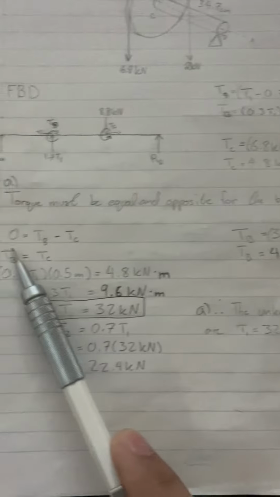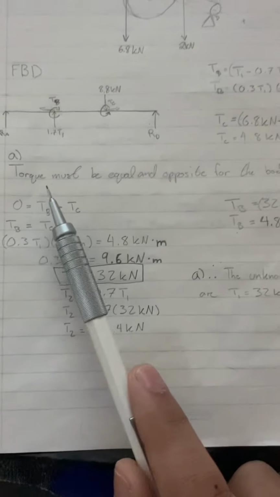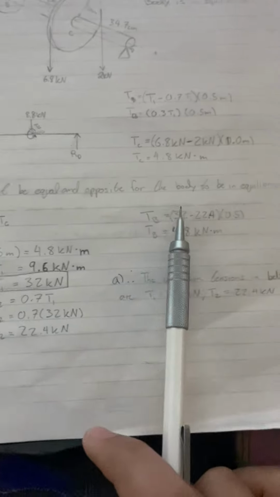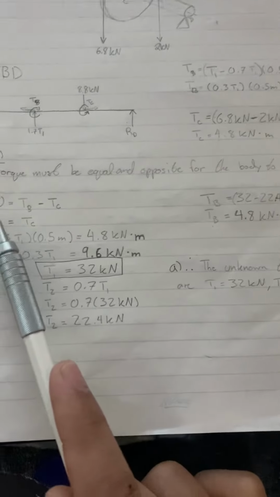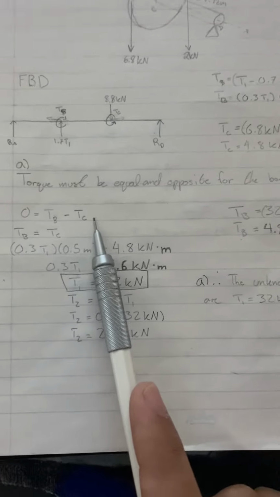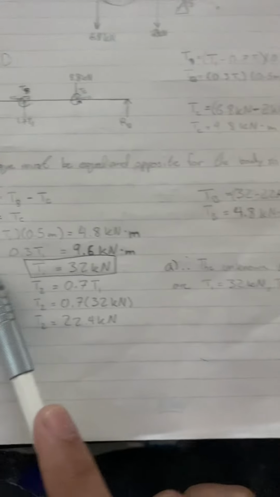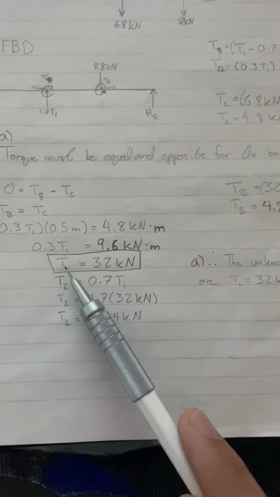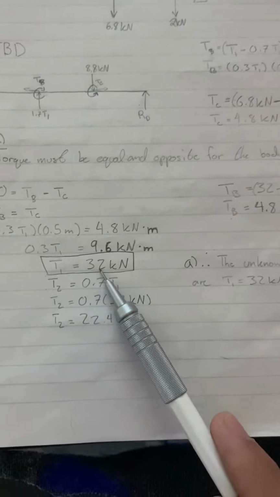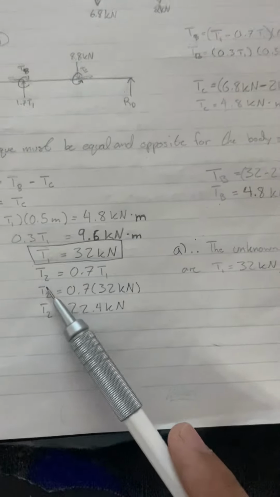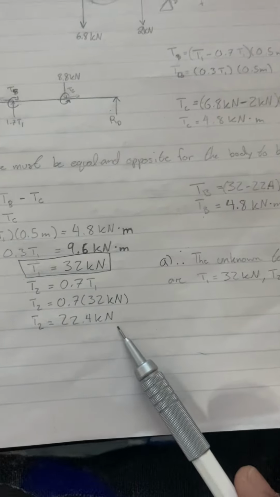Since the torques must be equal and opposite for the body to be in equilibrium, 0 is equal to TB minus TC. So I plugged in all my variables and got that T1 is equal to 32 kilonewtons and T2 is equal to 22.4 kilonewtons, which is written right there.